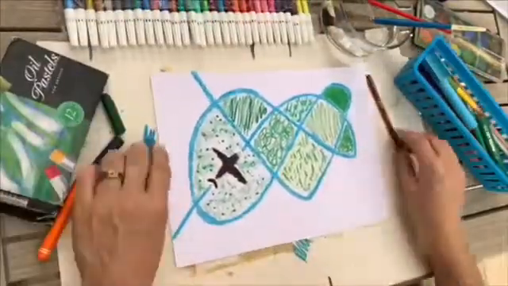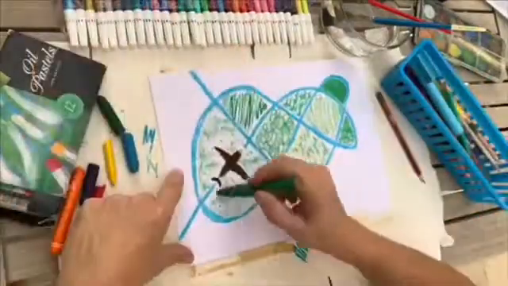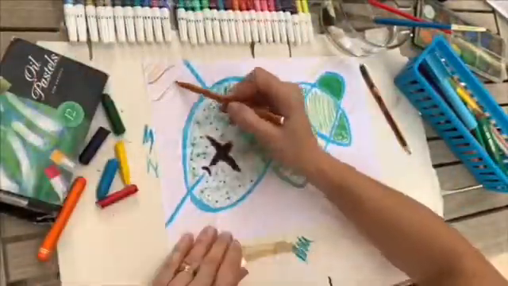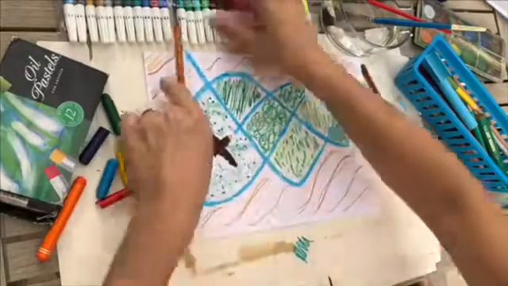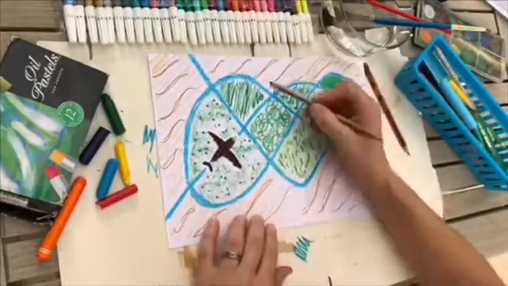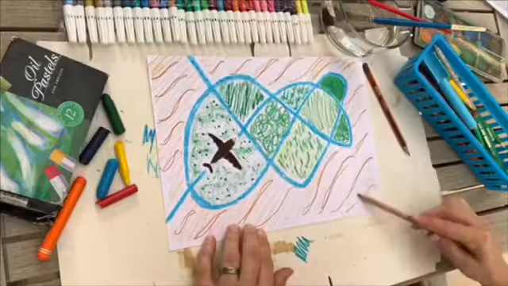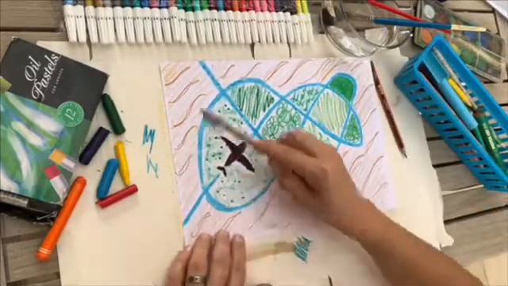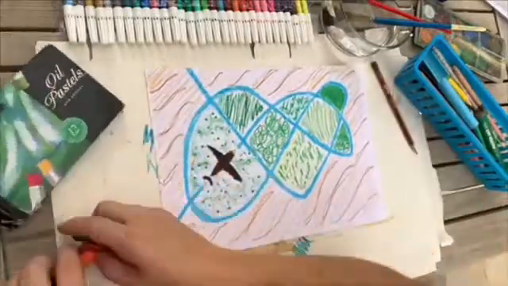Once this is done, you want to fill in the outside space. And for this, I'm going to use browns because I'm going to imagine that the bird is flying over the desert before it hits the oasis. So I'm going to do just a zigzag line filling in that space and take a darker brown and make some wavy lines like the sand dunes, and I'm done.